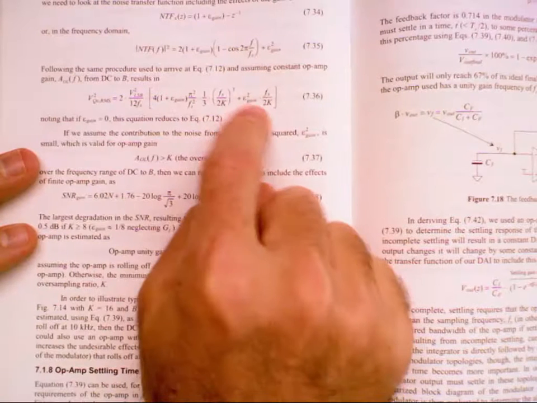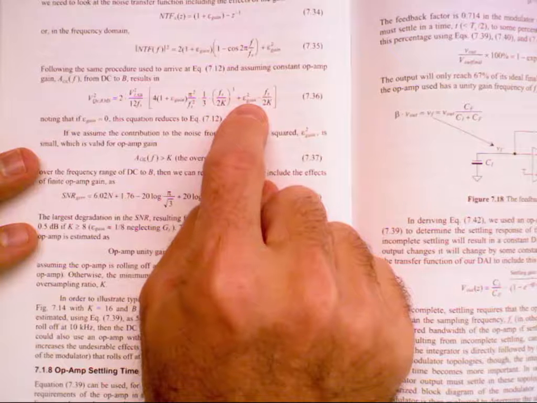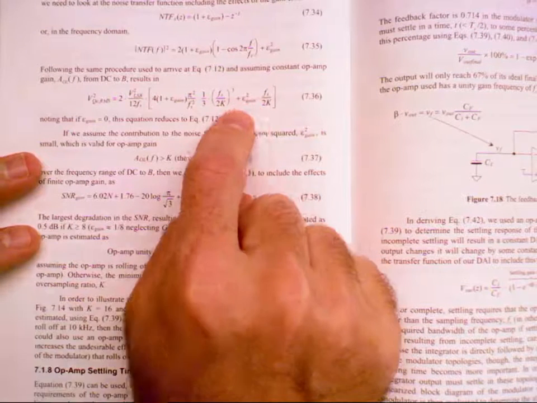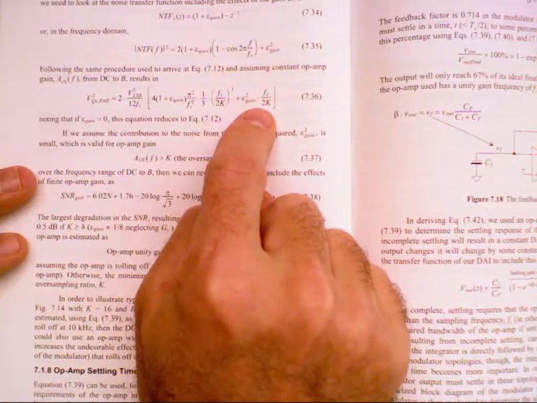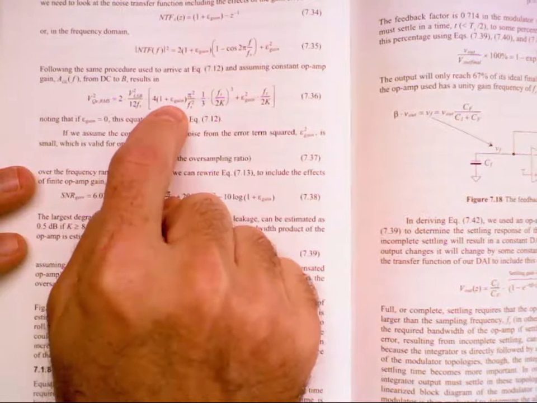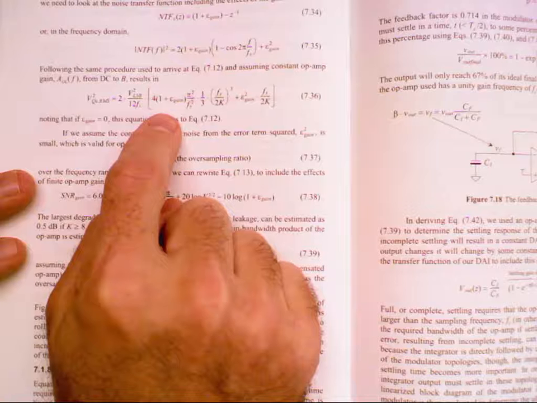I'm focusing on this term right here, as this term being, okay, well, where does the gain start to be significant? And you could also, if you wanted an even simpler equation, you could say, okay, well, I want E gain to be much, much less than 1. So what if we did that? What would the result be?